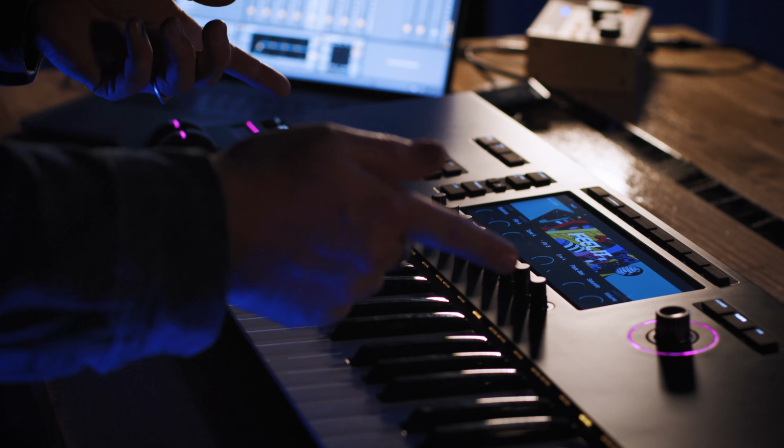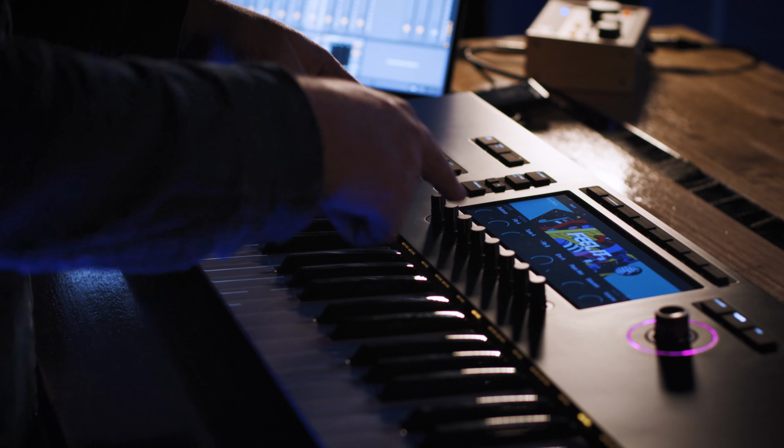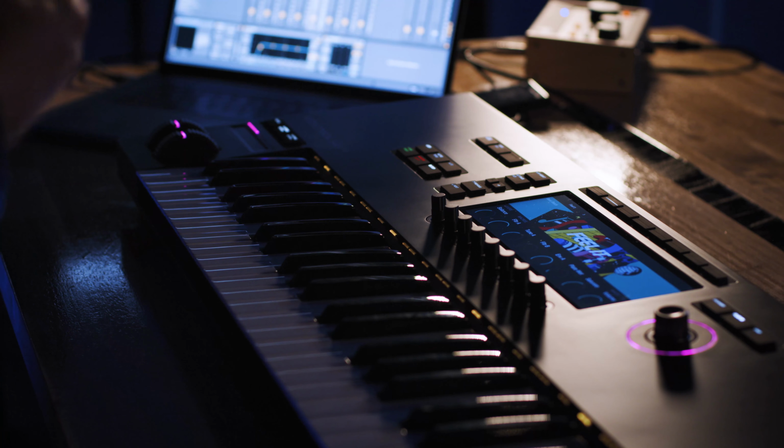When I've got my instrument loaded, you can see these parameters here. They're assigned to all of these encoders, giving you really deep control over all of the sounds and parameters inside the synth. So all I have to do now is hit the record button. It'll give me a 1-bar count-in and I can record a clip straight into Ableton Live.